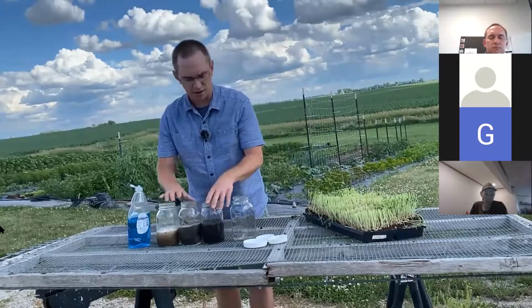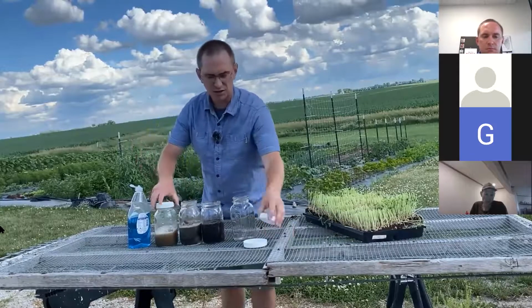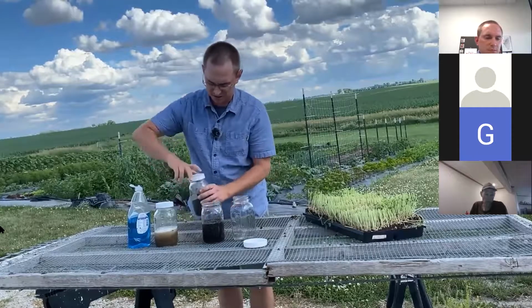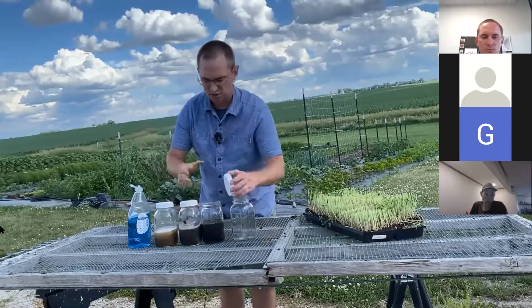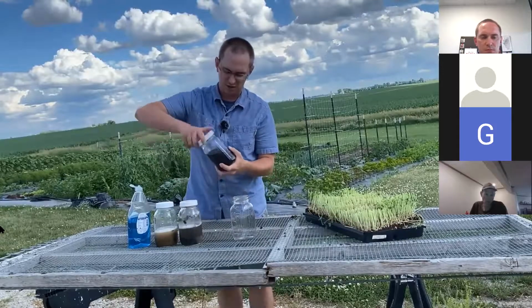So we've added our water, and then we're gonna seal these jars up. So I'm just using Ball jars, and they make these plastic caps that go over the top of them. So it's pretty easy to seal them up tight. You could also reuse any kind of glass jars, pickle jars, things like that. Mayonnaise jars would work fine.